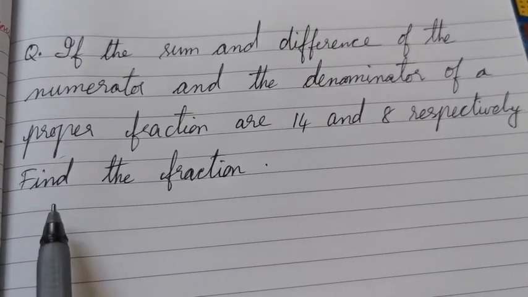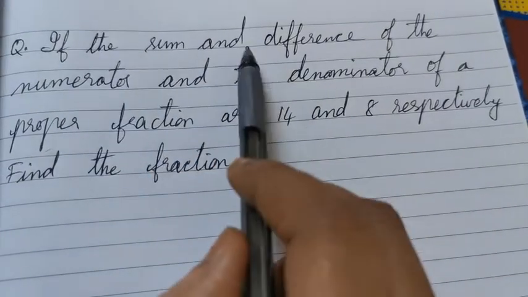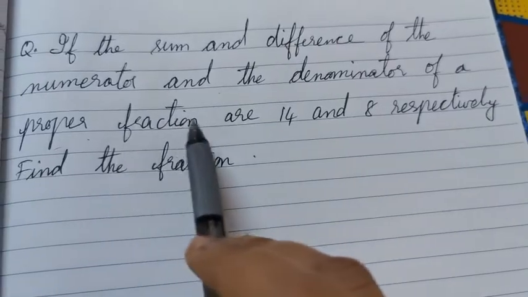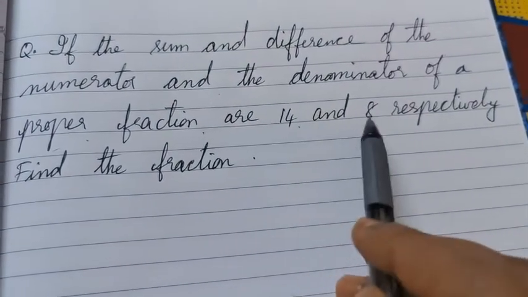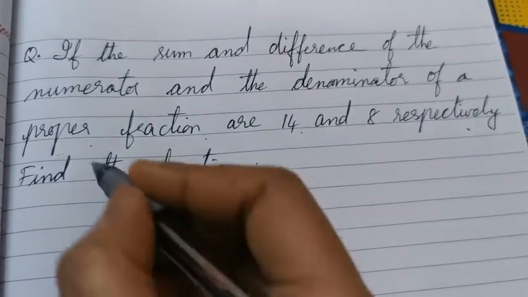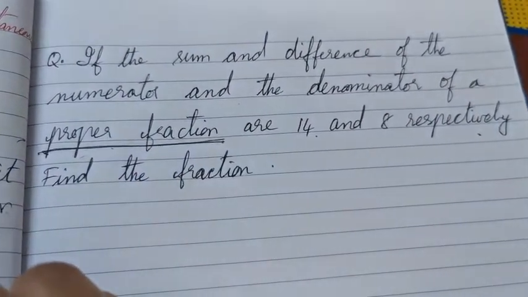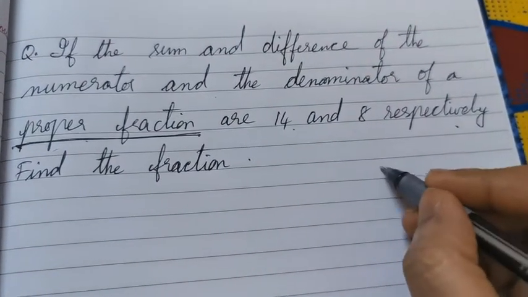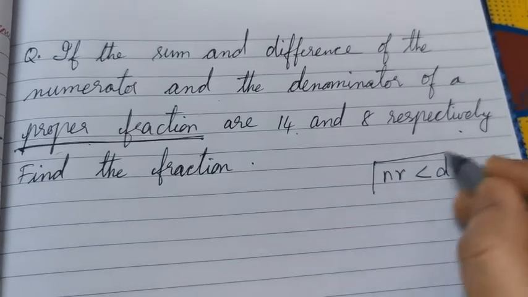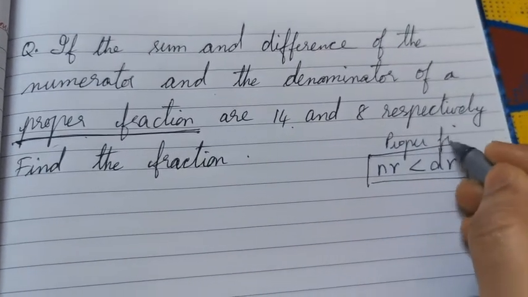Let's see another example. Here the question says, if the sum and difference of the numerator and the denominator of a proper fraction are 14 and 8 respectively, find the fraction. So here they are asking us to find a proper fraction. In a proper fraction, the numerator will be less than the denominator. This is the definition for a proper fraction.